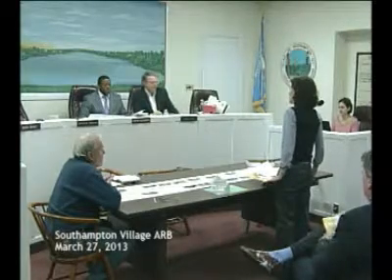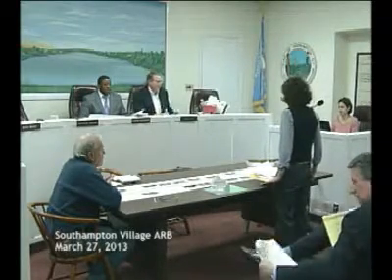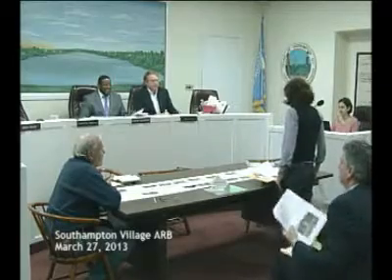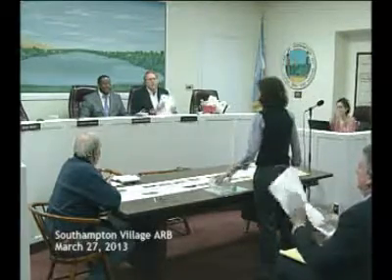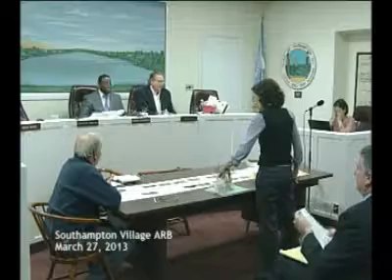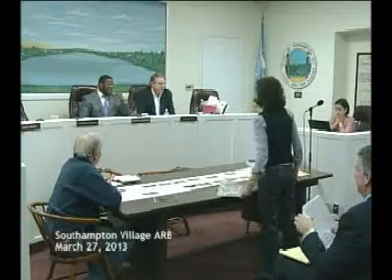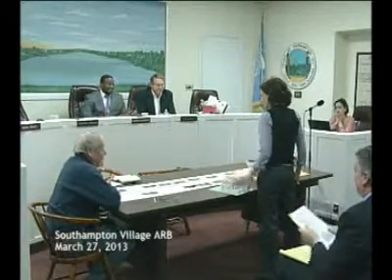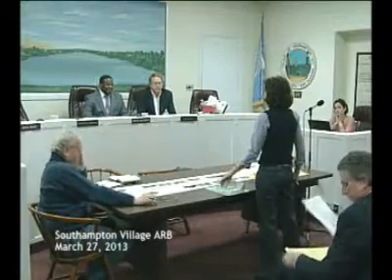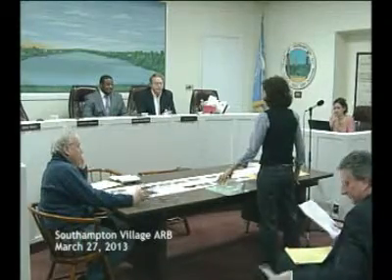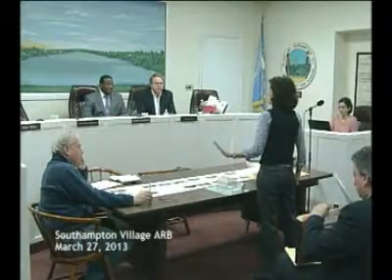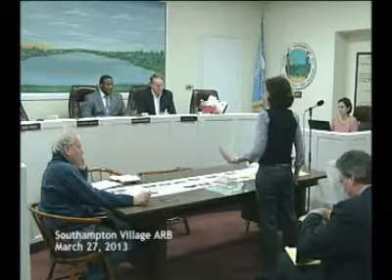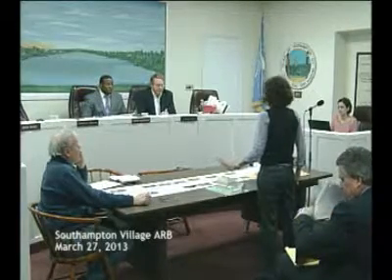This is not the Jersey Shore, and I really take offense to that comment. I don't think anyone can make a comparison of Southampton Village to the Jersey Shore. And I just want to make a comment too that the side yard setbacks on this house and the front yard setbacks have never changed from the original application.